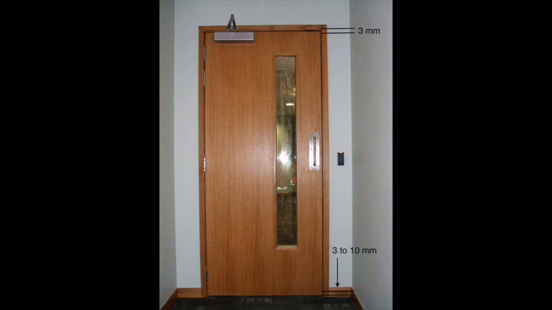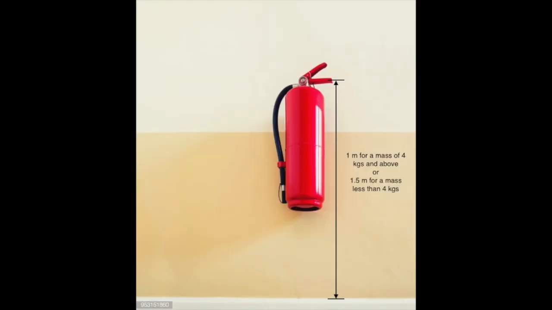Second, it will be made sure that the fire doors are being installed in firewalls and that all doors, door frames, and hardware are on par with the tested and approved prototype for that door and its accessories. Third, the carrying handle of a portable fire extinguisher with a total gross mass of 4 kilograms and above will approximately be 1 meter from the floor. The carrying handle of a portable fire extinguisher with a total gross mass of less than 4 kilograms will be sited at 1.5 meters from the floor.